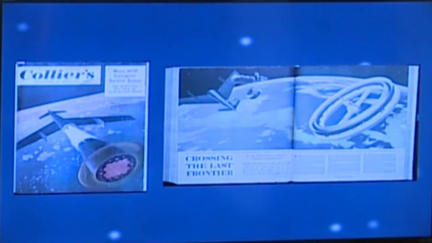And another highly influential publication, this time not a photograph, but a magazine article, or rather a series of magazine articles, was published in Collier's between 1952 and 1954. And that's this one. And these are some of the most influential drawings of the planet Earth ever, ever, ever, ever, and especially of space stations. They inspired a great deal of children's books illustrators.